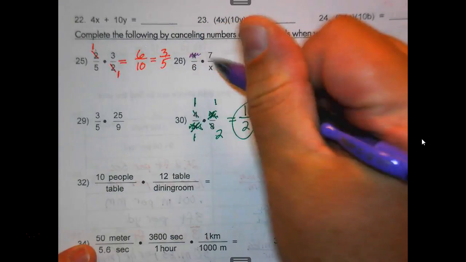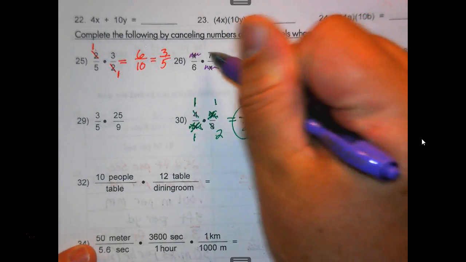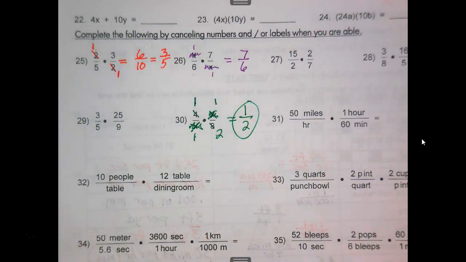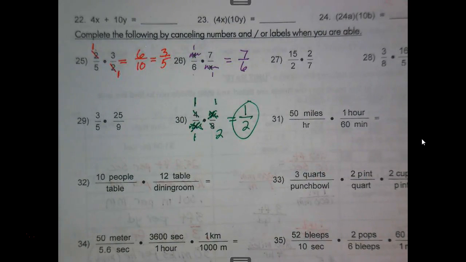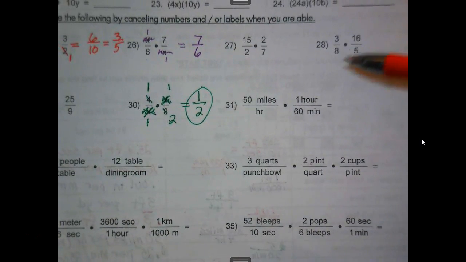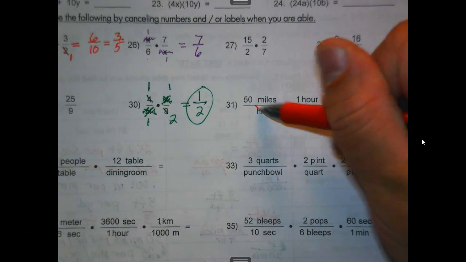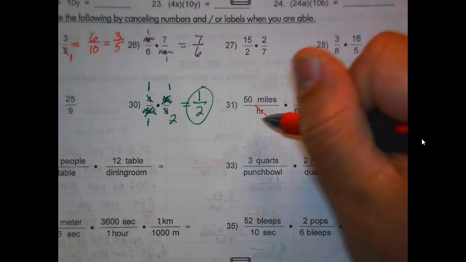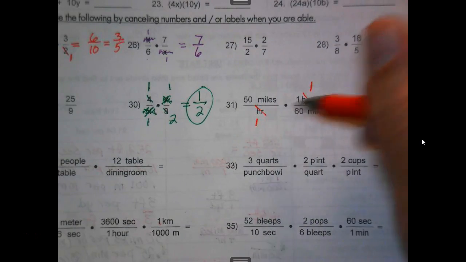Yeah, so the x's cancel, and I get 7 over. Let's look at 32. Better yet, let's look at 31 first. Okay, let's see. Our labels: hour cancels out with hour, because they're the same. One's on top, one's on the bottom, so they cancel out.